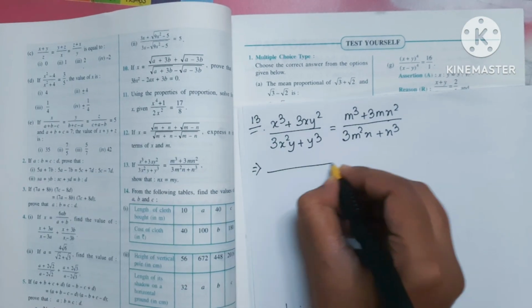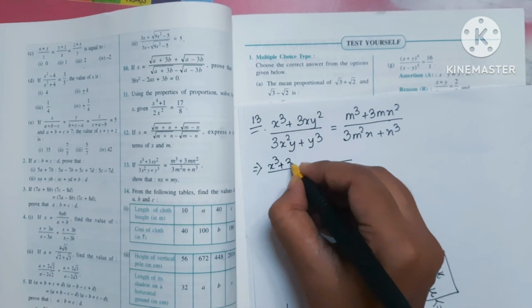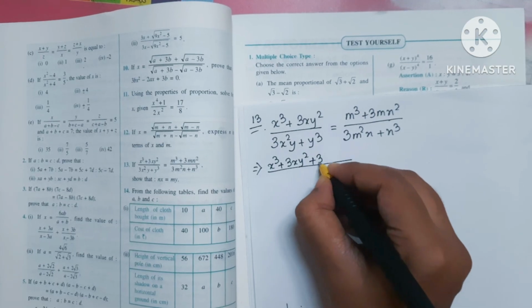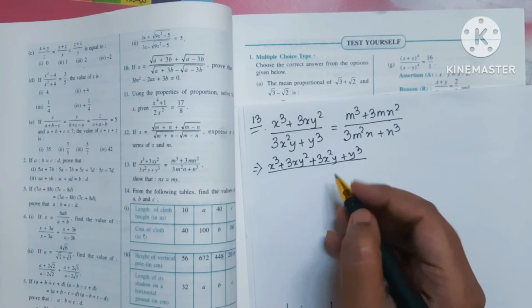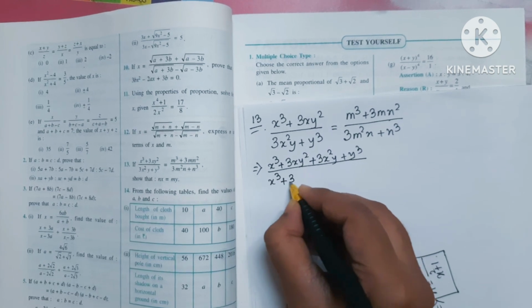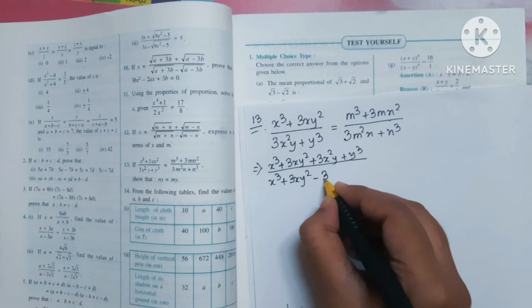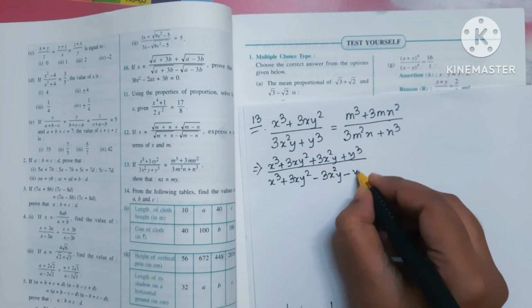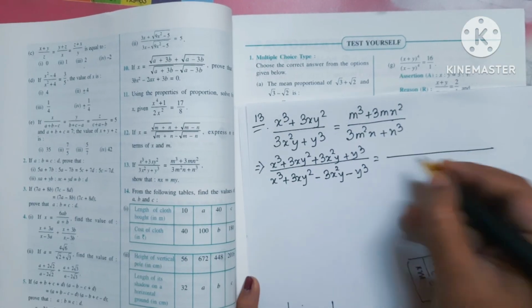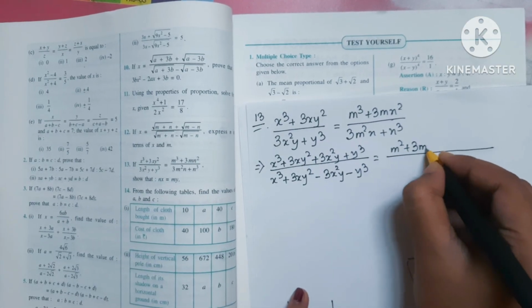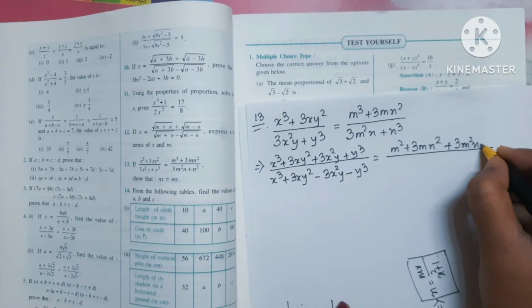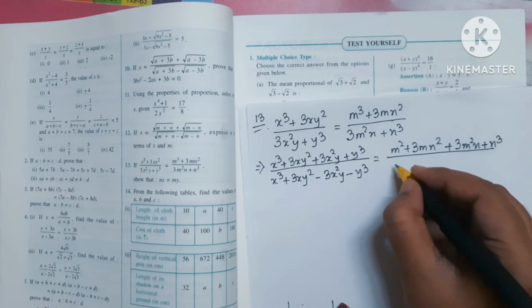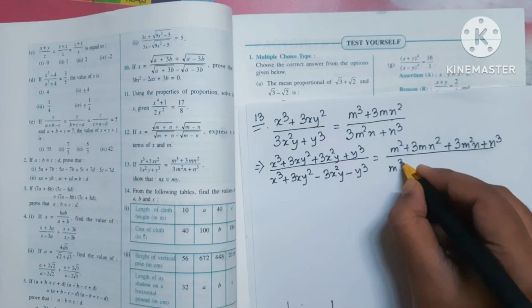So what will you get? x³ + 3xy² + 3x²y + y³, that is the formula of (x+y) whole cube, by x³ + 3xy² − 3x²y − y³ is equal to, see these things, you just need to add numerator and denominator and numerator minus denominator.